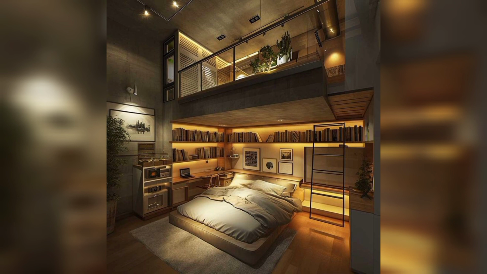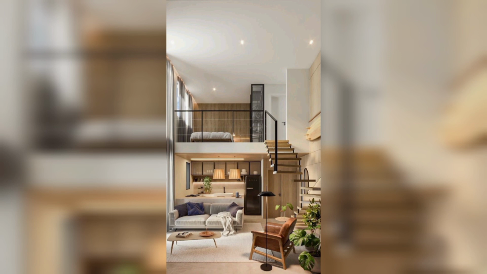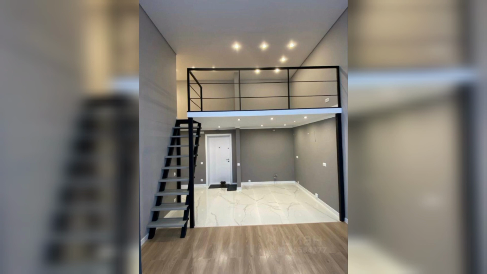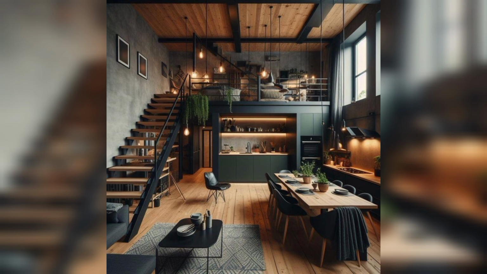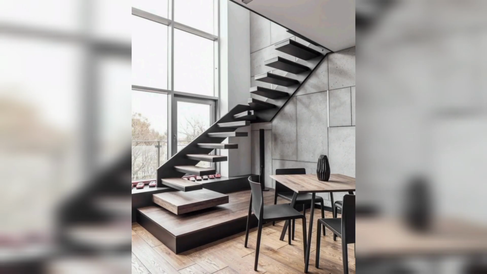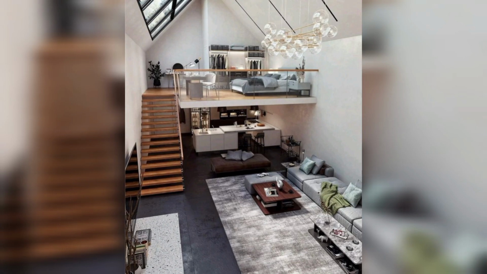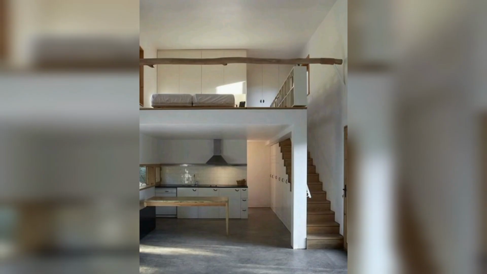and explain how to infuse your living space with the charm. Open floor plan. One of the defining features of a loft style home is those open floor plans, giving a sense of tranquility.